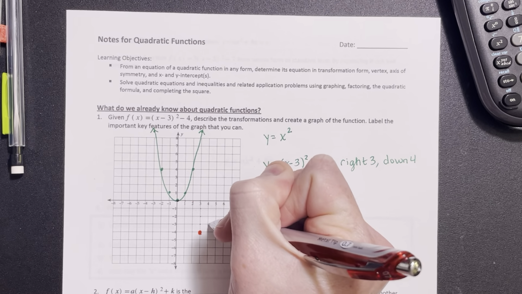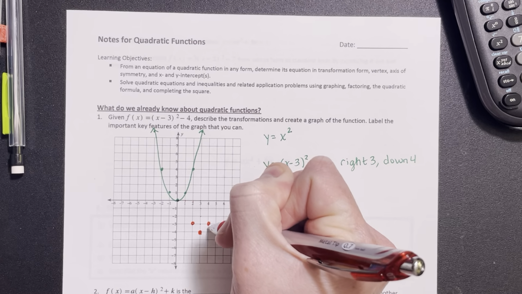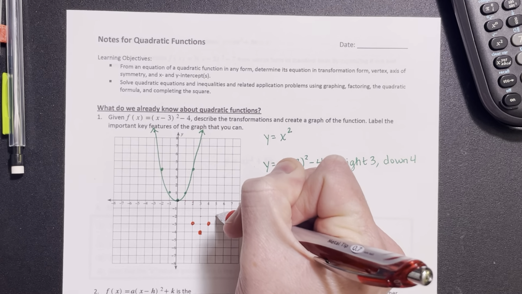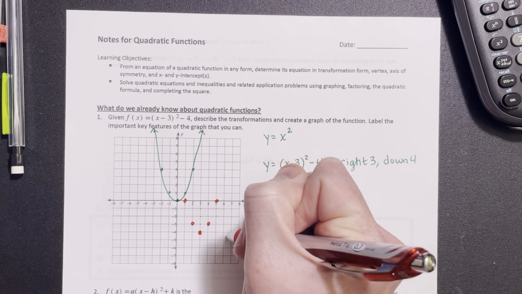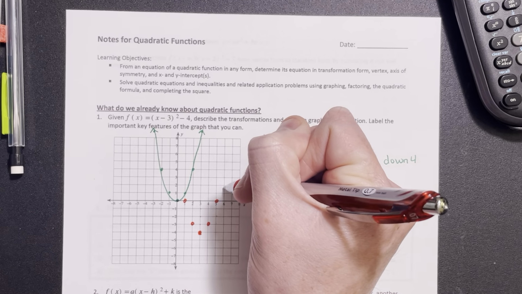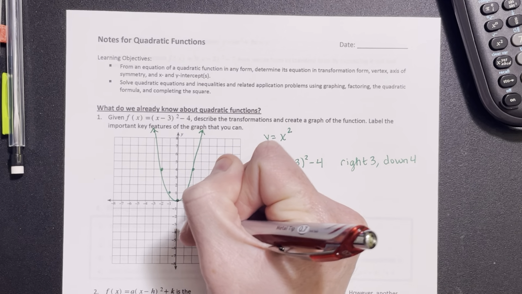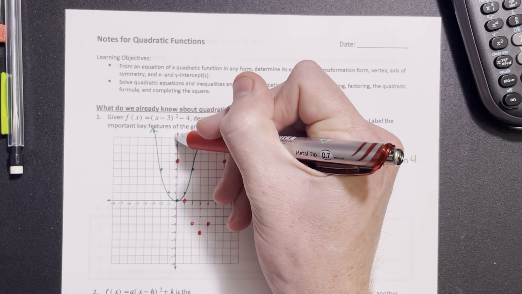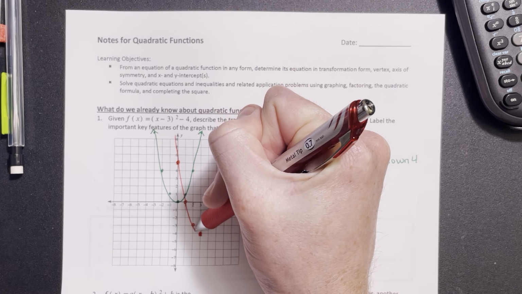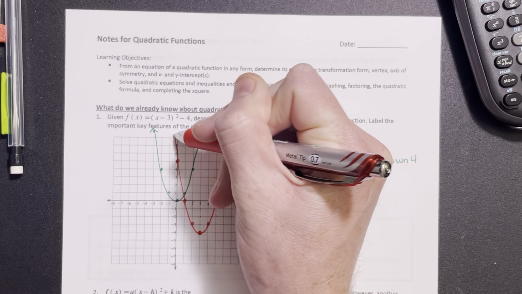And it would follow that same pattern of out 1, up 1, out 2, up 4, and out 3, up 9. So our new quadratic function looks something like this, with this vertex here at (3, -4).